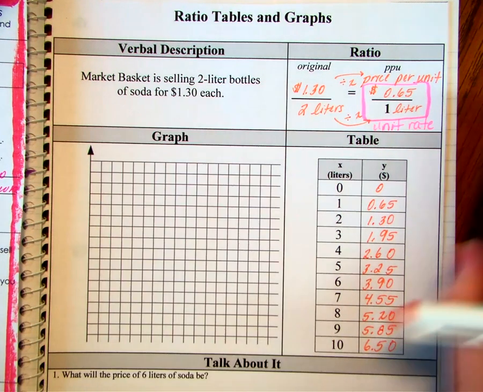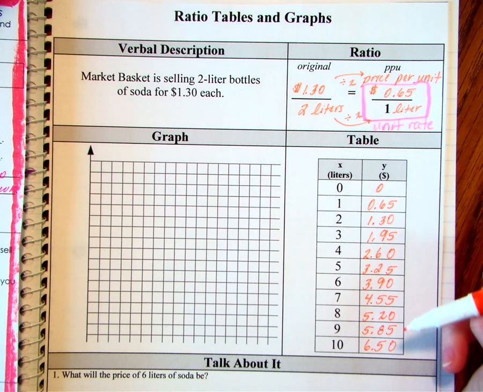Okay, so our table consists of a series of equivalent ratios. And if it's proportional, what should the graph look like? What's our prediction? I'm hoping for a straight line. Otherwise, we've made a huge mistake.